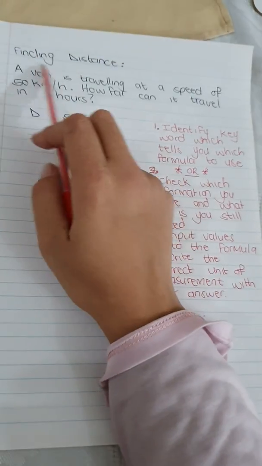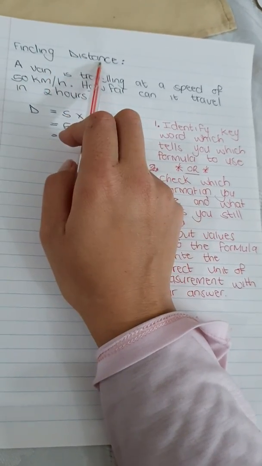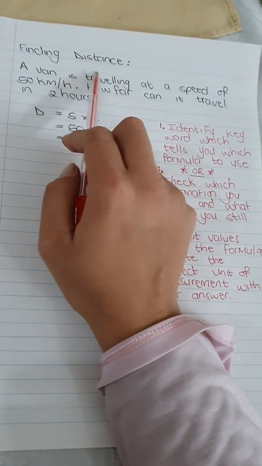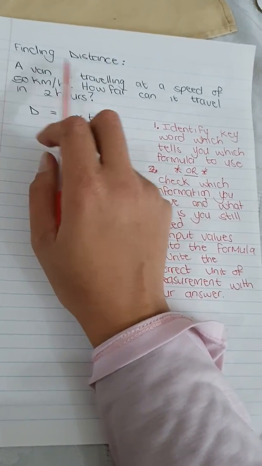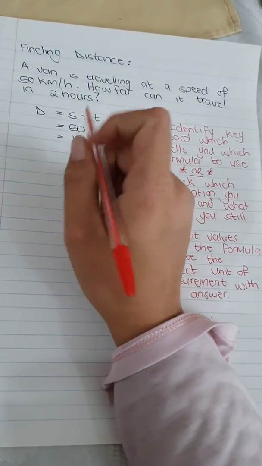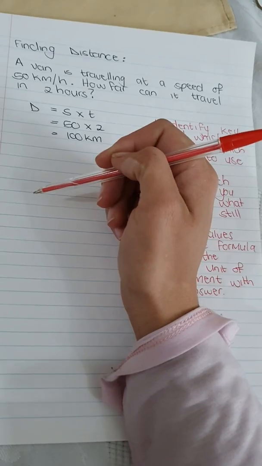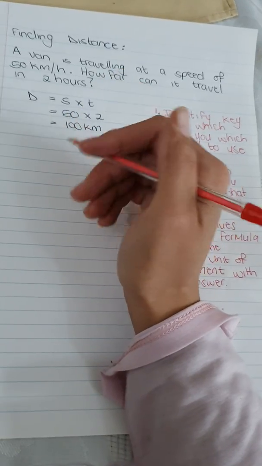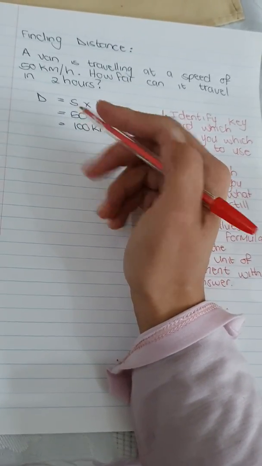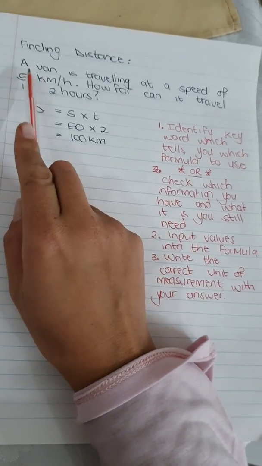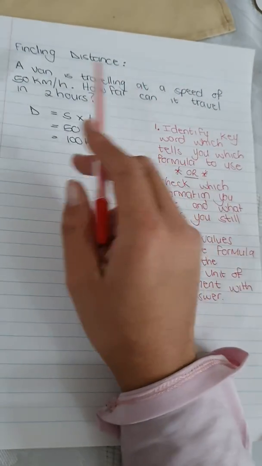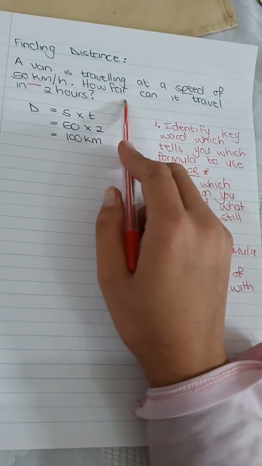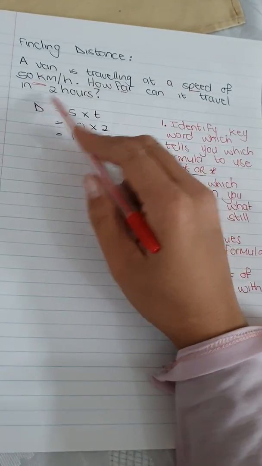In this particular word problem, we will be looking for distance. Our word problems won't always come with a heading saying we're finding distance, so it is important for us to identify the key words in our word problem. The main theme of distance, speed, and time is identifying what the key words are. The first one that we have here is: a van is traveling at a speed of 50 kilometers per hour. How far can it travel in 2 hours?